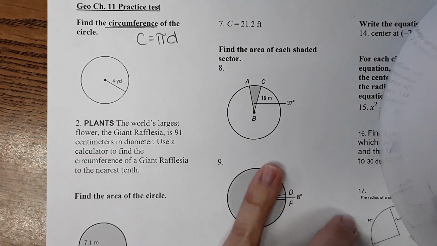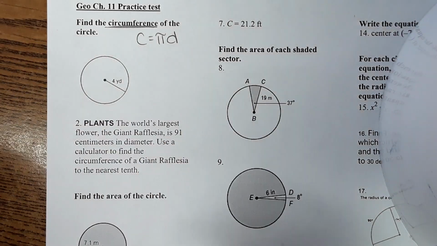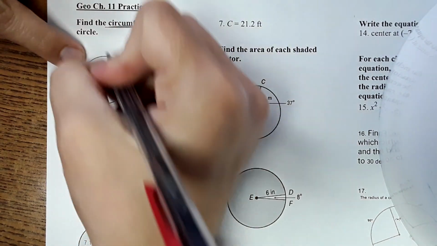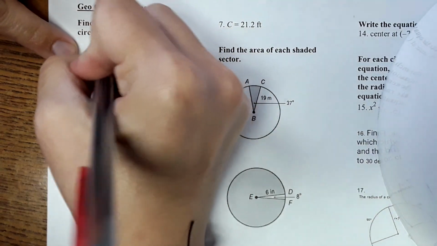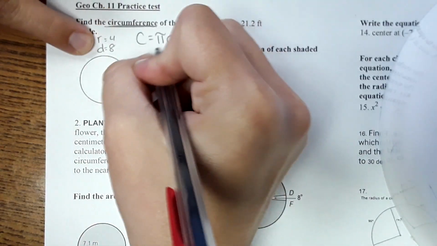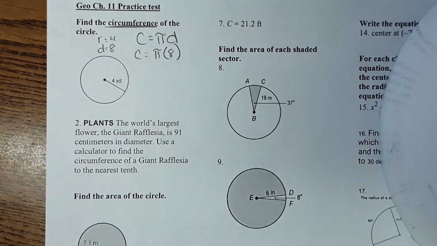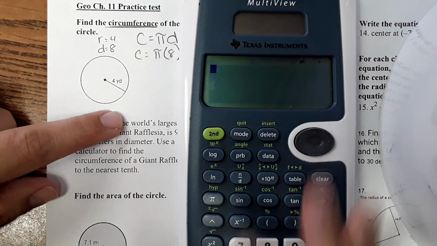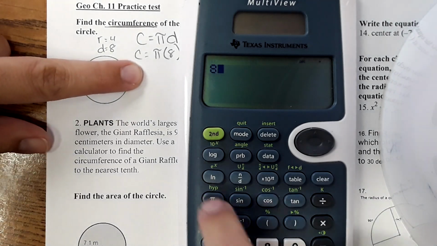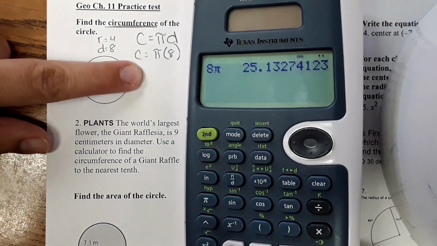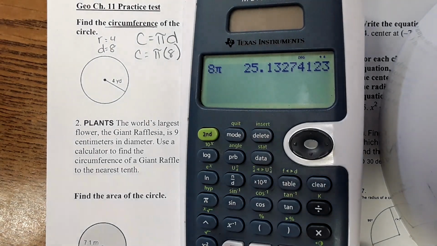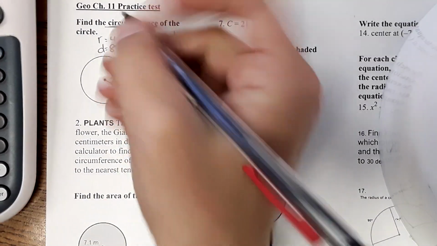Okay, so for this circle, it has a radius of 4. So the diameter, if the radius is 4, the diameter would be double that, which is 8. And then we can plug that into the equation. So pi times 8. And then in the calculator, use the pi button. You would do 8 pi equals this number. And we're going to round to the nearest hundredths on all of these problems.